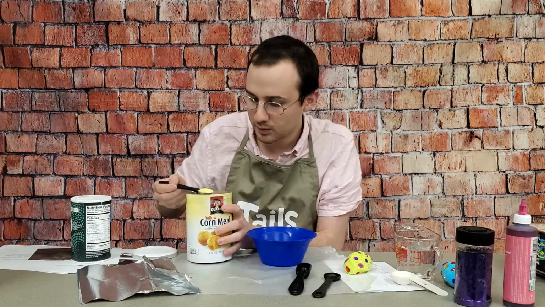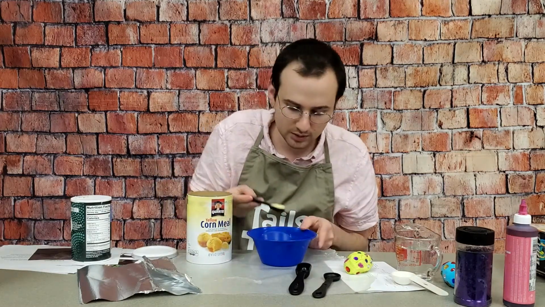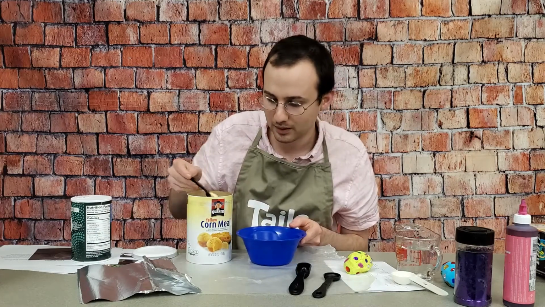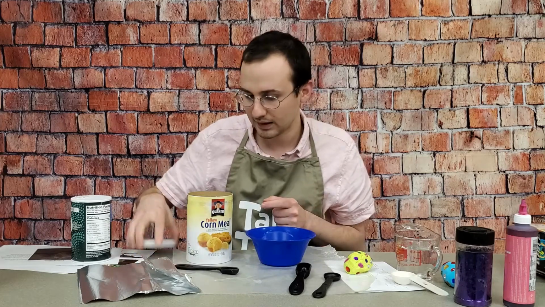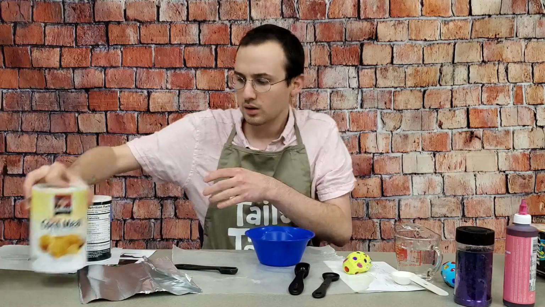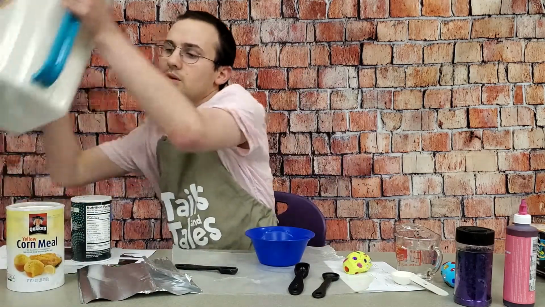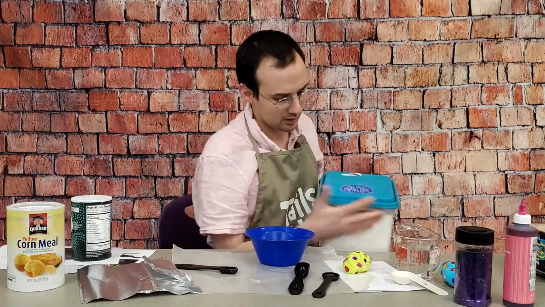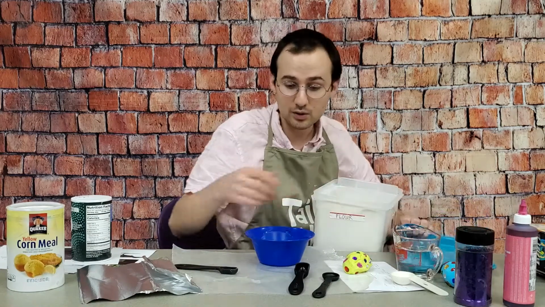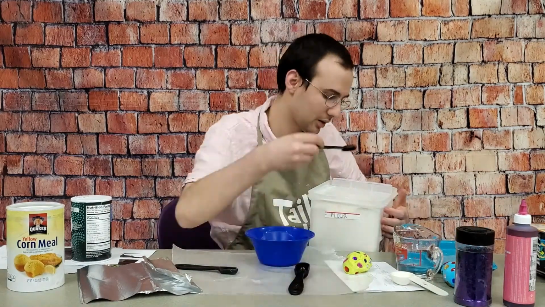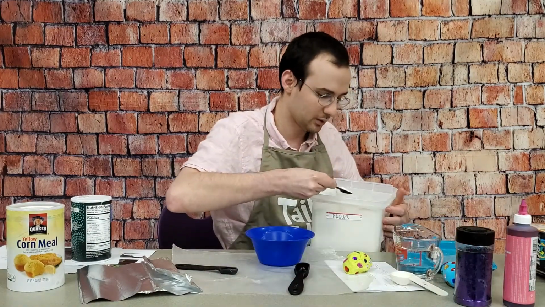When I did this before, the recipe that I followed said to use basically equal amounts of cornmeal and flour, but I found that it wasn't super sticky, so I'm going to try to change those up a little bit. This is the smallest container of flour we have here. So I'm going to add a little bit extra flour because I think that'll make the dough stick together a little bit better.